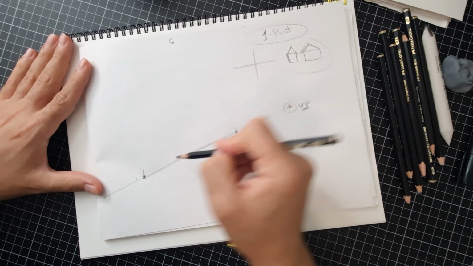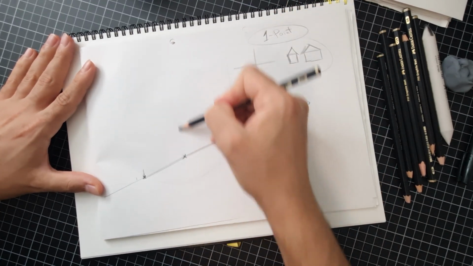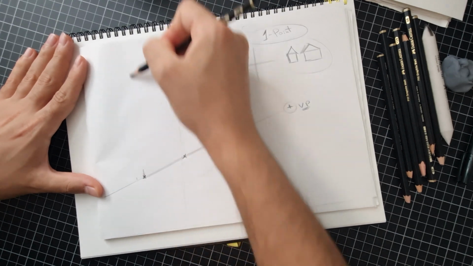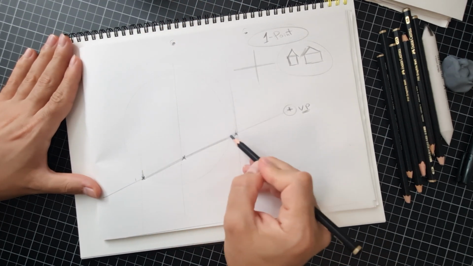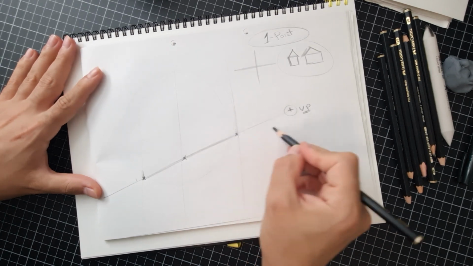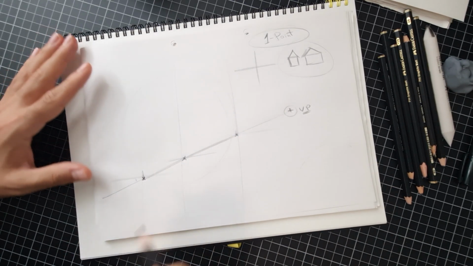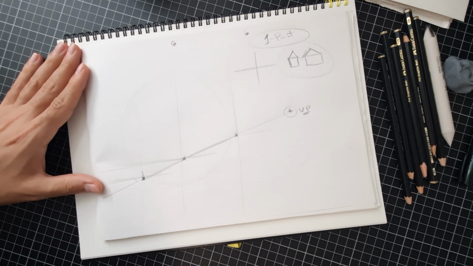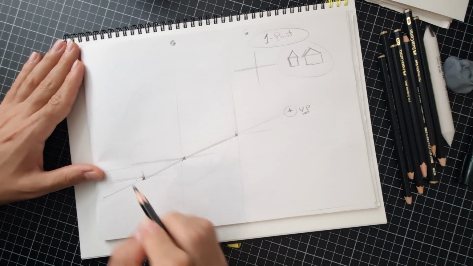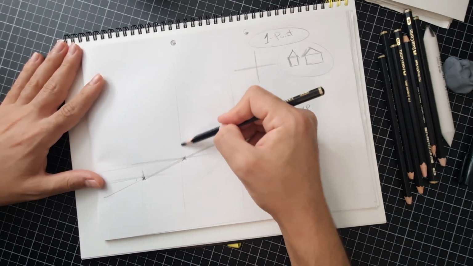So from these points, we draw our vertical lines and horizontals. Once we have our horizontal line like this, for example, we can now decide how far my house will be. So for example, this is our wall.